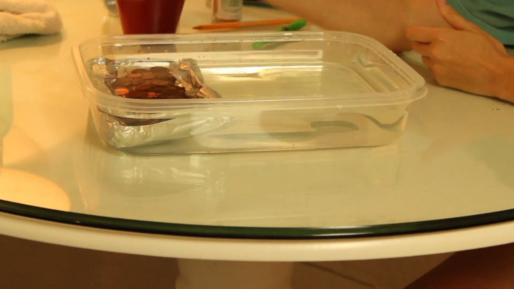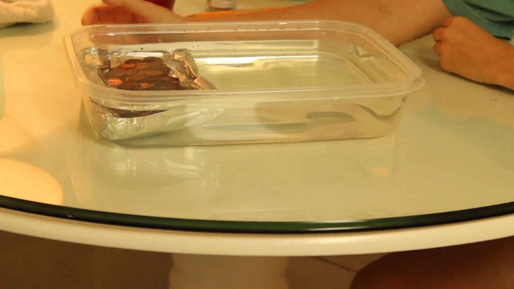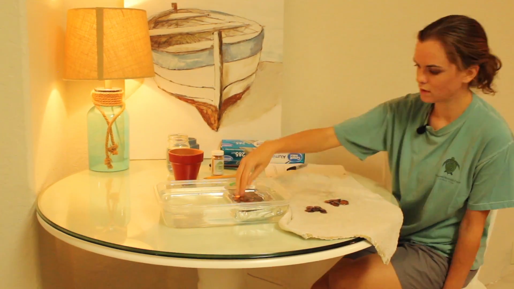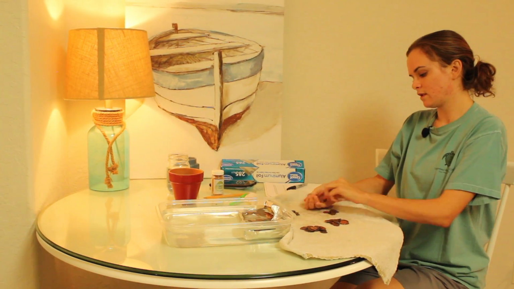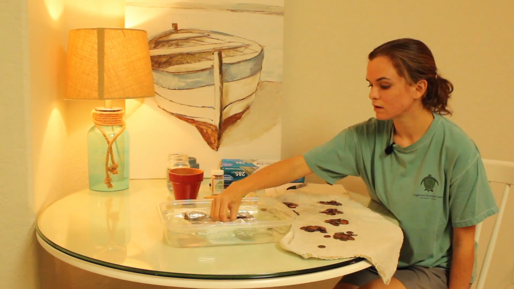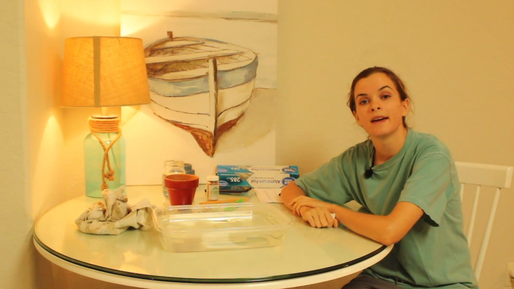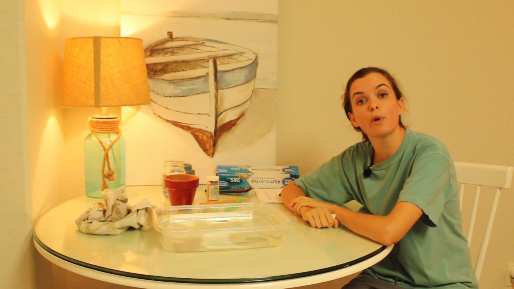My boat finally sank. Let's see how many pennies it took. So, I've counted up my coins and I have $1.50, 150 coins. How many coins did your boat hold?